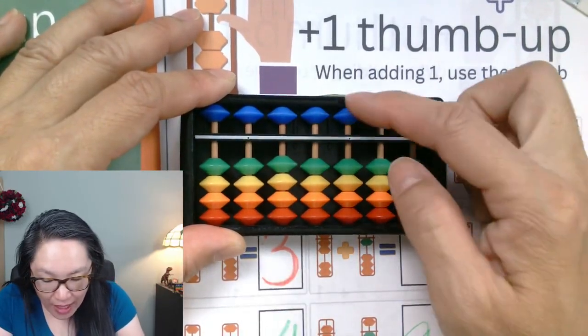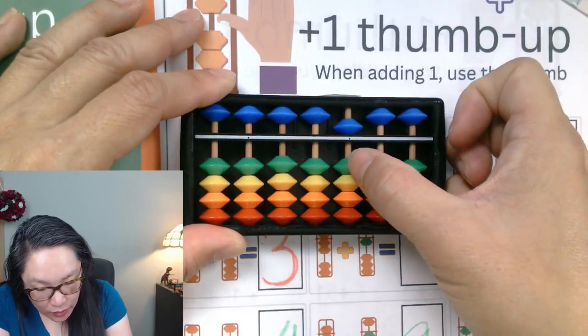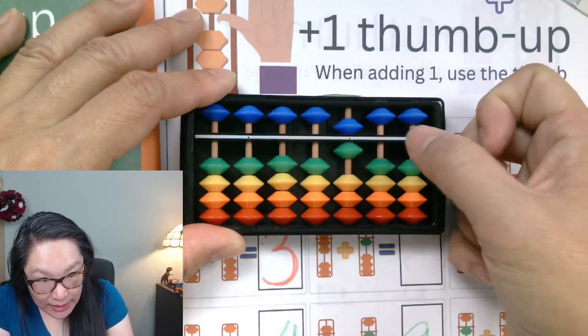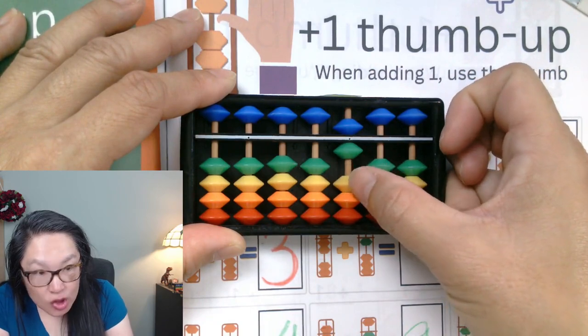So when we're looking at it, we want to add, let's do 5. When we add the 5, we want to add the 1. Notice we're focusing on the 1. When we focus on the 1, we're only moving the 1 bead. It doesn't matter if it's this bead, and it doesn't matter if it's this bead, as long as you're moving the 1 bead.